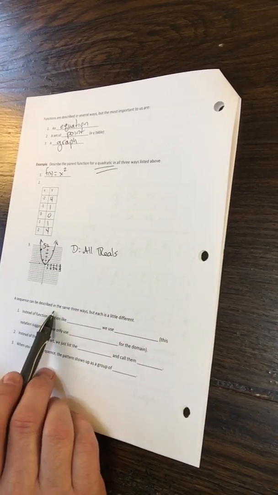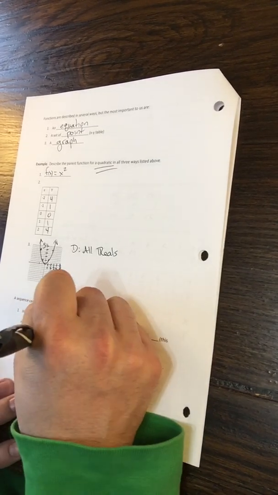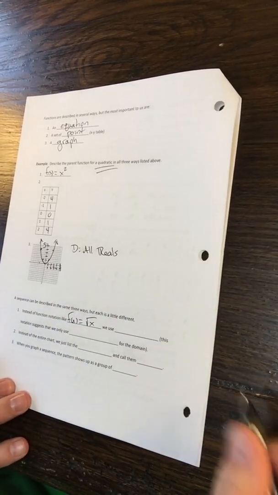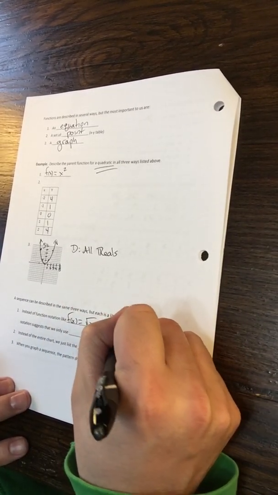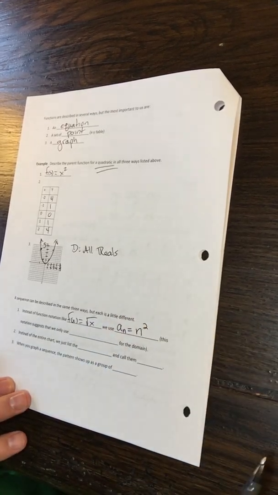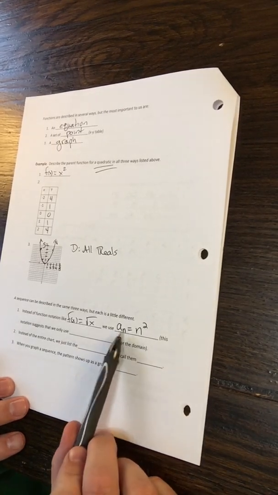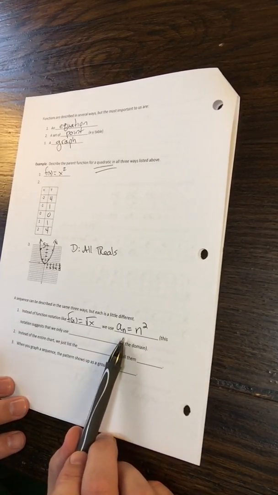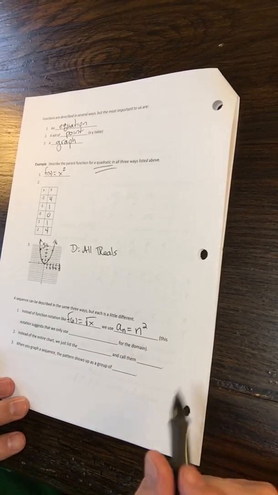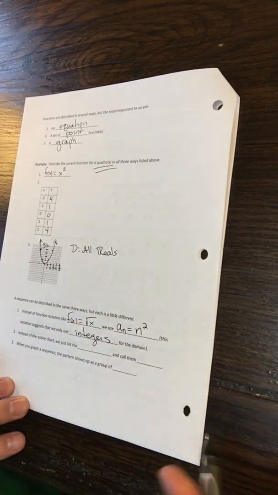A sequence can be described in the same 3 ways, but each is a little different. Instead of function notation like f of x equals the square root of x, we use this. Ready? Watch. A sub n is equal to n to the second power. Like if we were doing that one, that's how we would write it as a sequence. A sub n, that's a subscript n. And we use that specifically. This notation specifically suggests that we only use integers for the domain.